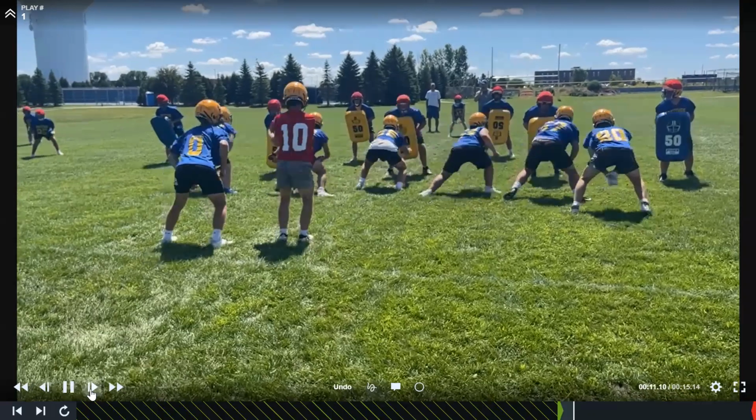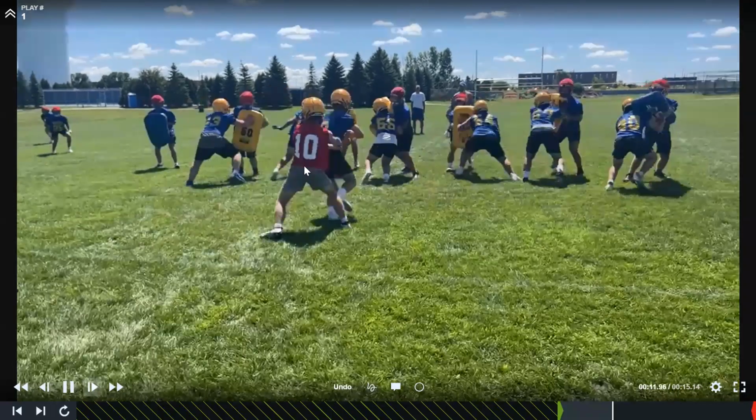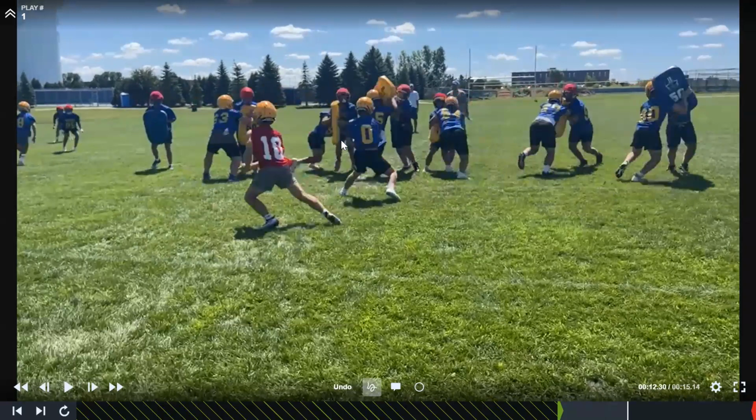As soon as that linebacker triggers, that's when he needs to work up. So he does get up to this linebacker. He's just on the wrong shoulder. He needs to be on the play side shoulder because we're trying to run the ball right there where that linebacker is. Okay.